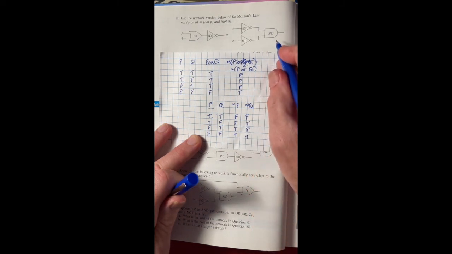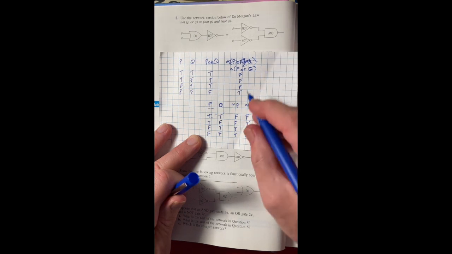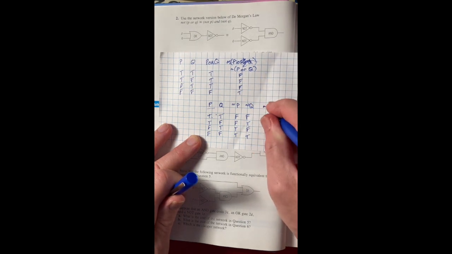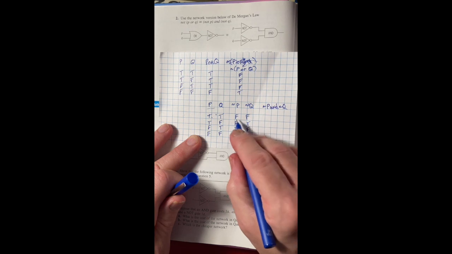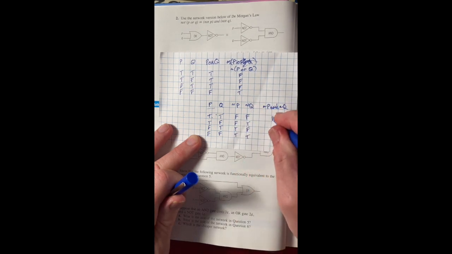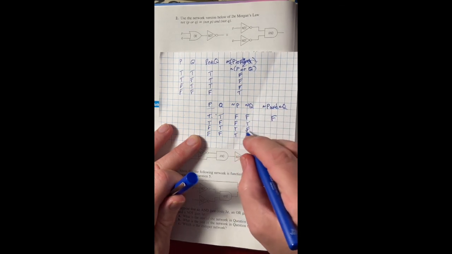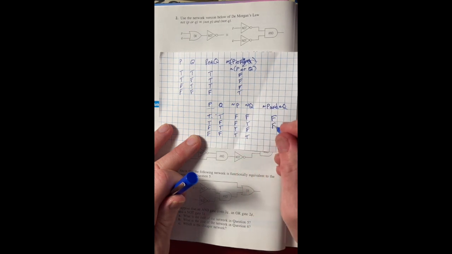And if I put them together as an AND function, then that's going to be not P and not Q. Okay, so if they're both false, this is false. If only one of them is true, it's still false.